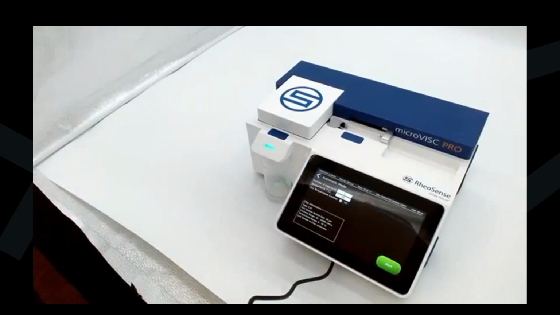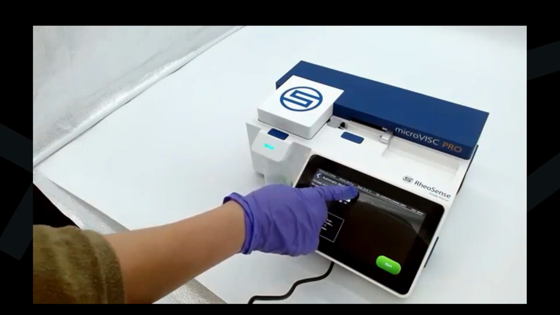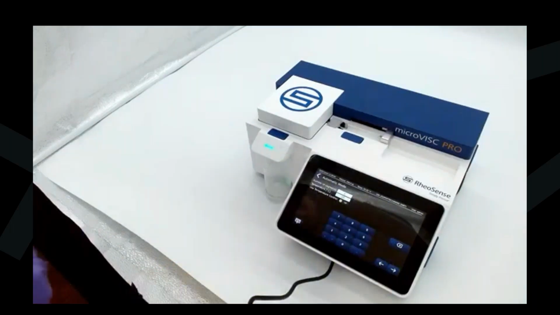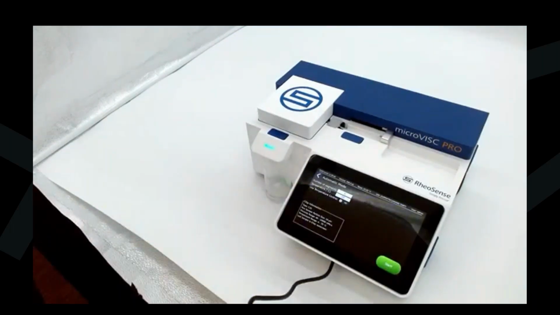Here it's asking us to enter how many segments or repeats or measurements that we want. It looks like we've already got about that many measurements, which is good. For temperature, we're going to leave it at room temperature. On the bottom left, you can see the chip information if you're interested.